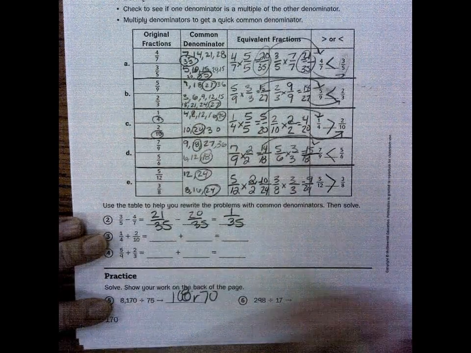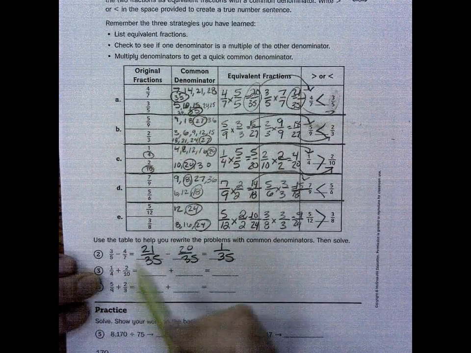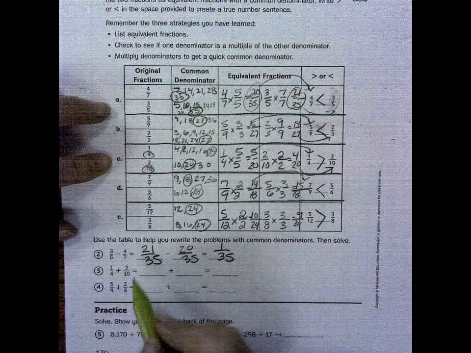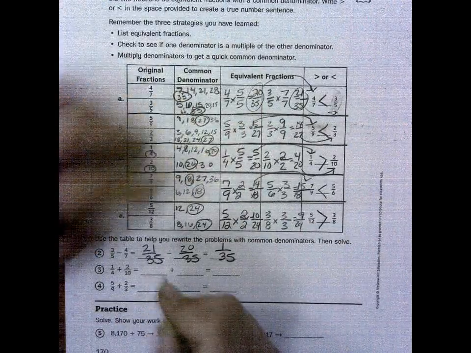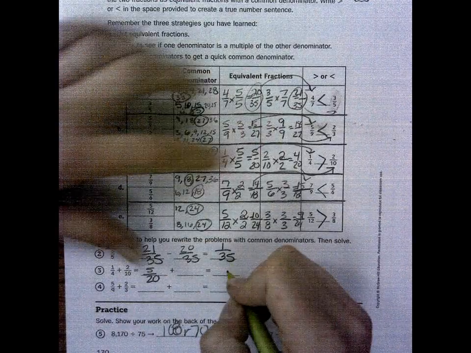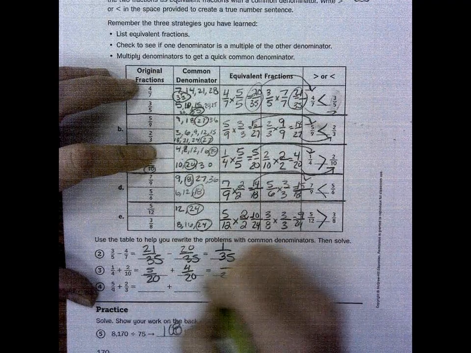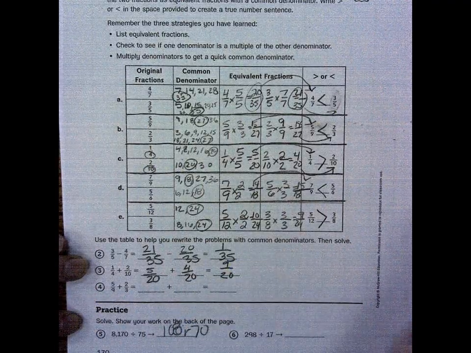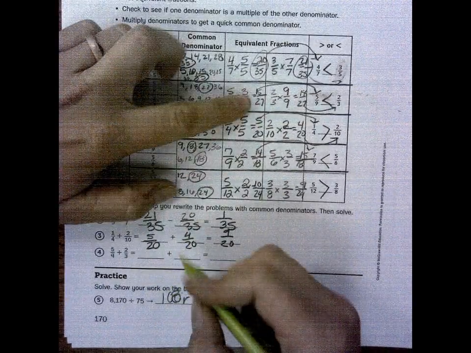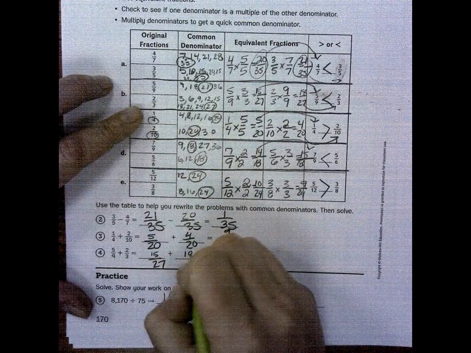So now we have these problems down here, and luckily we can substitute with fractions we've already found common denominators for. So 1/4 and 2/10 are up here for letter C. So I'm going to take 1/4 and substitute that with 5/20. And I'm going to take 2/10 and substitute that with 4/20. The denominator stays the same, and then I add the numerators, which is 4 plus 5 is 9. And my last one is 5/9 plus 2/3. 5/9 is the same as 15/27, and 2/3 is the same as 18/27.